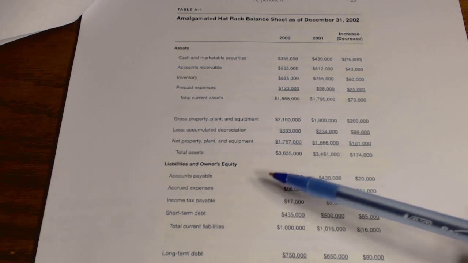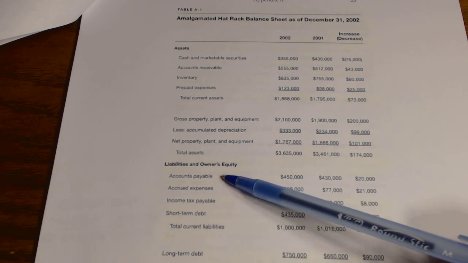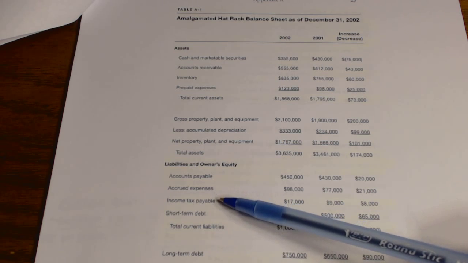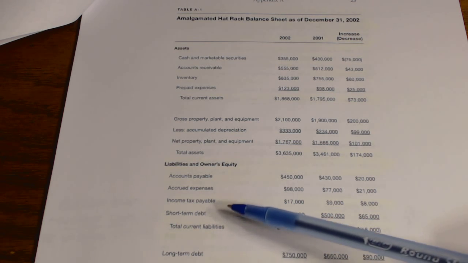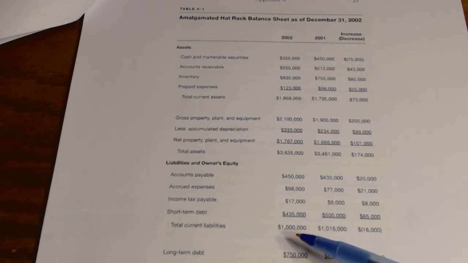Same with liabilities. Short-term liabilities, they call them current liabilities: accounts payable, accrued expenses, income tax payable, short-term debt. That's short-term debt. Okay, so that gives you your total current liabilities. Then you take your long-term debt. That gives you your total liabilities. Okay, so remember, assets have to equal liabilities and owner's equity.